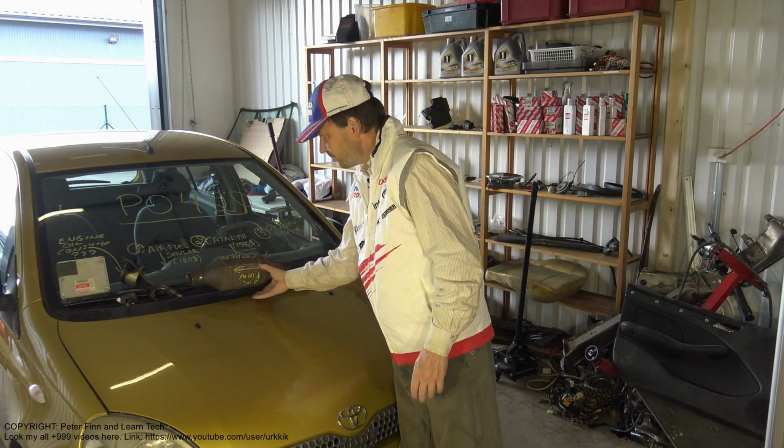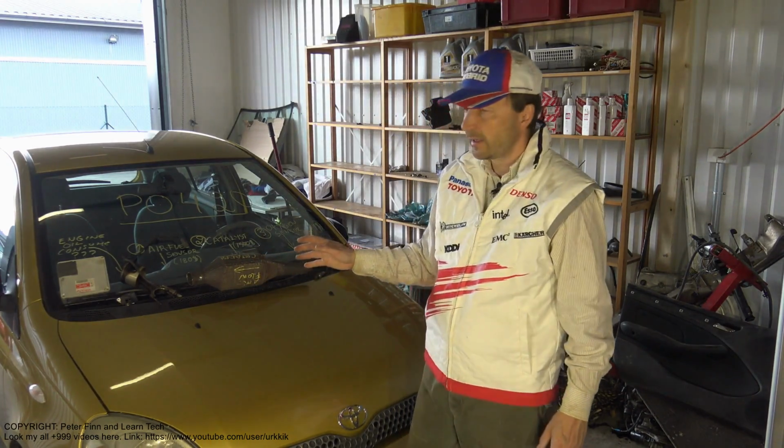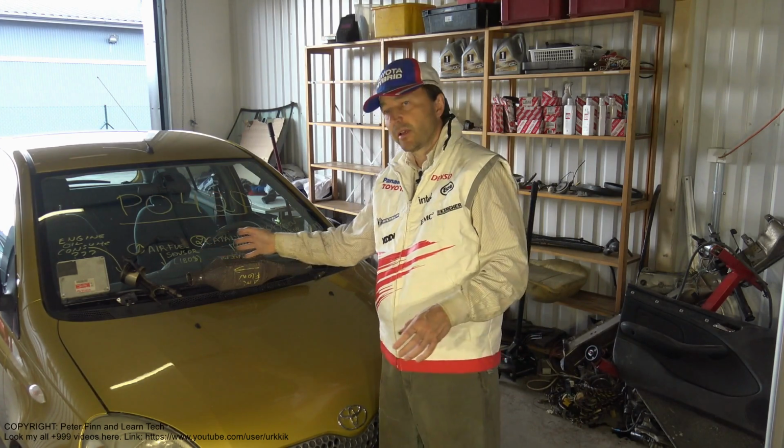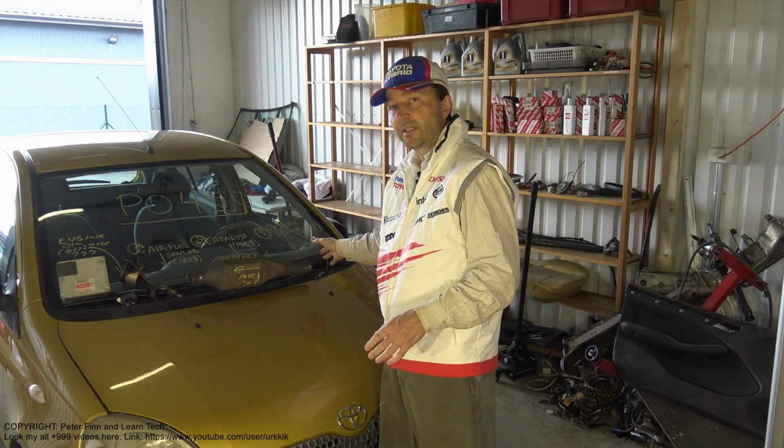Okay. And when we have replaced the fuel sensor, then the oxygen sensor, and finally the catalytic converter, then I can guarantee that everything should be fine.